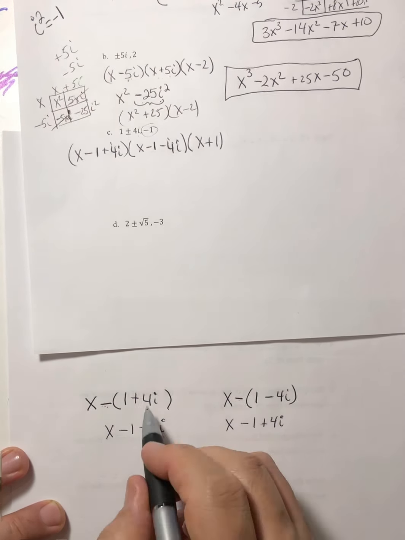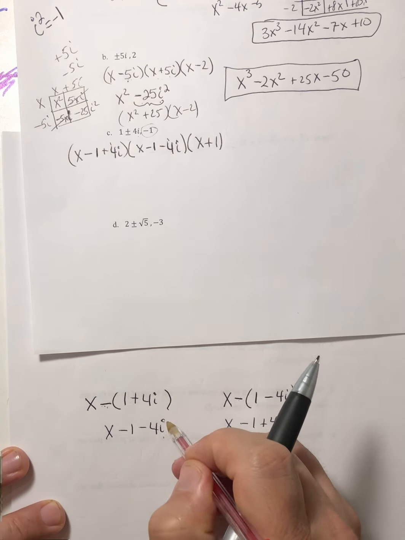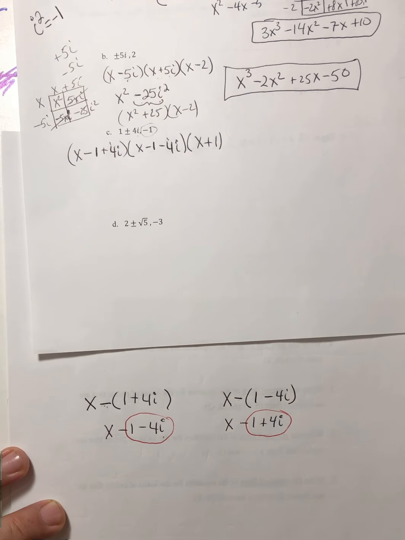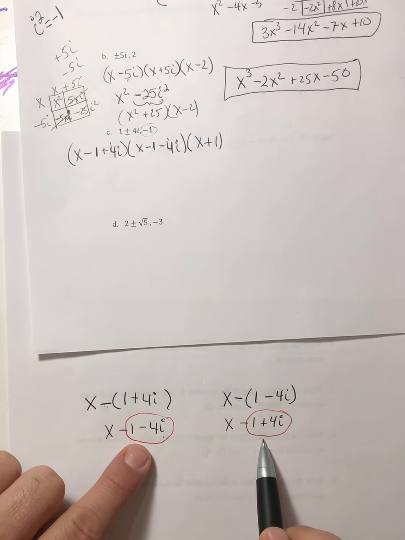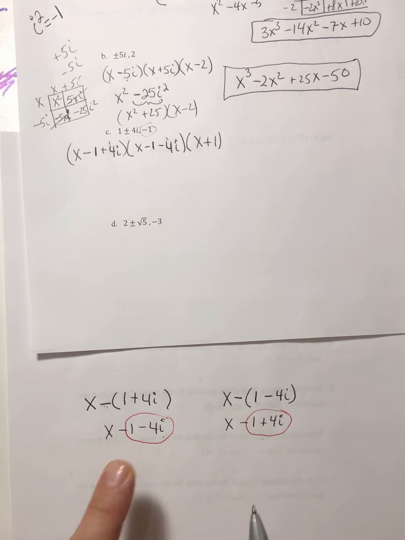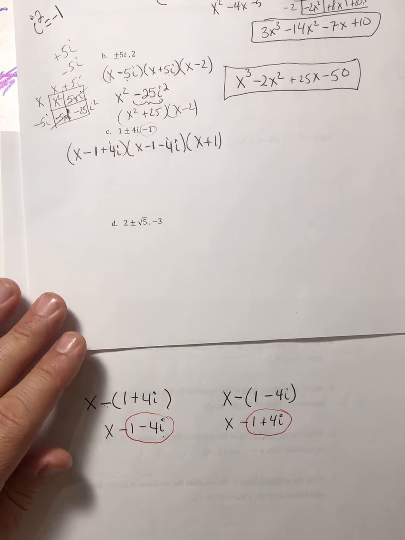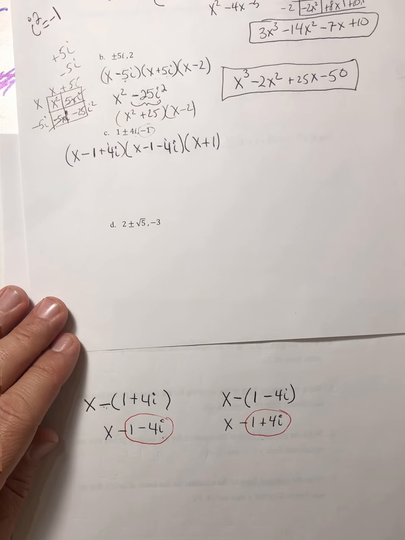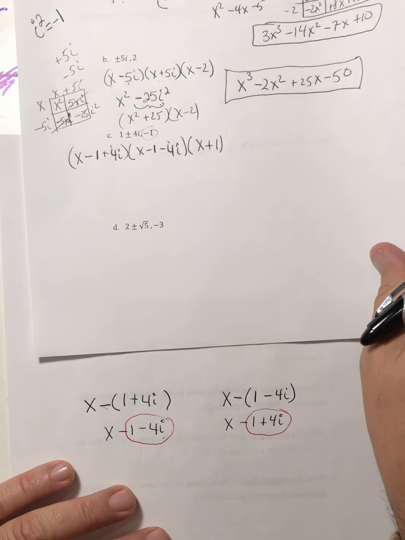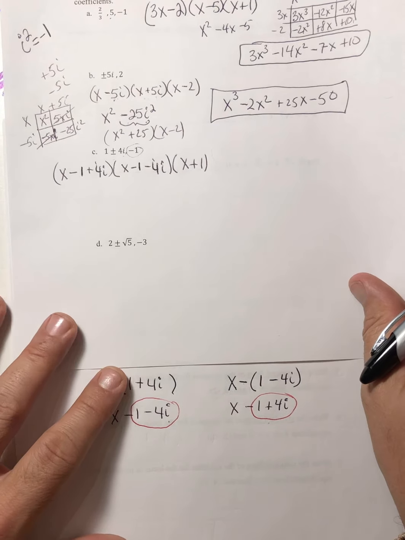So there you go. There is your 1 minus 4i. There's your 1 plus 4i. Okay, it's just how things are written out. That's all. It's just how things are written out. All right, now watch this fancy math that we're going to do.